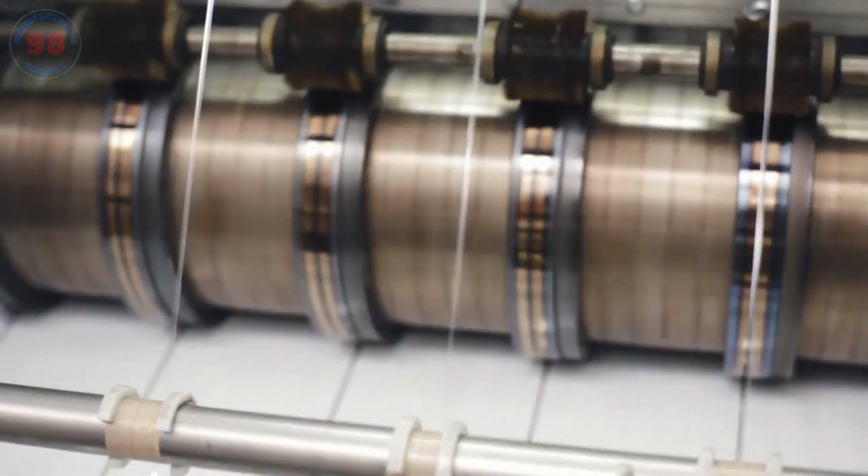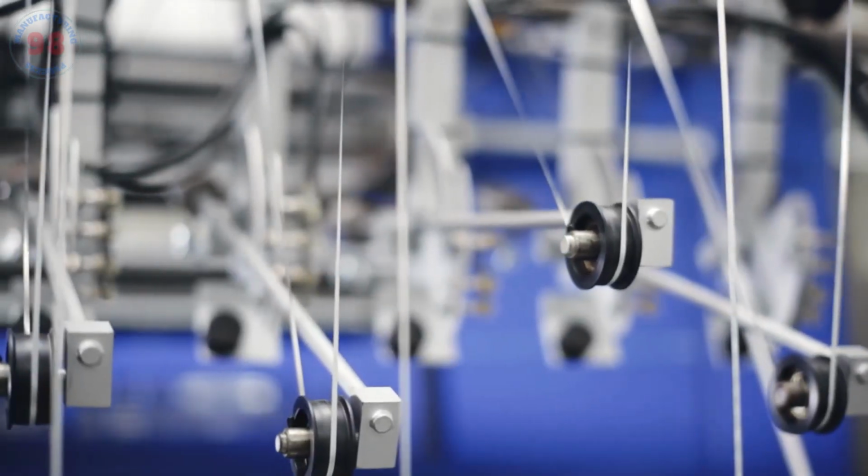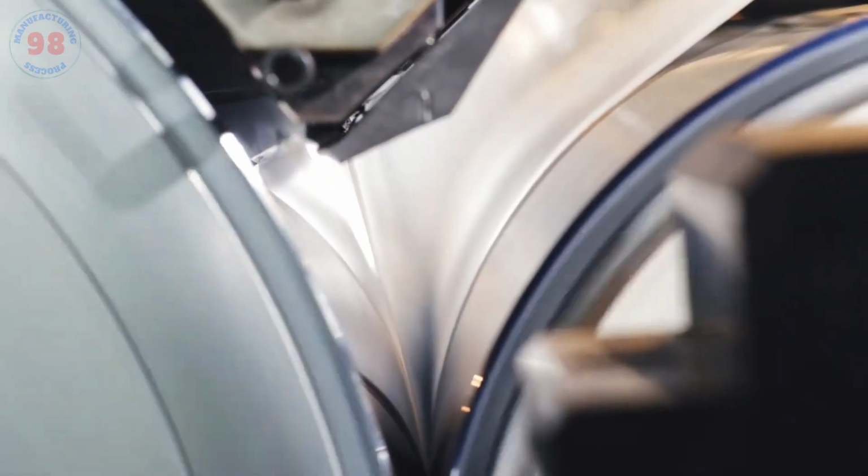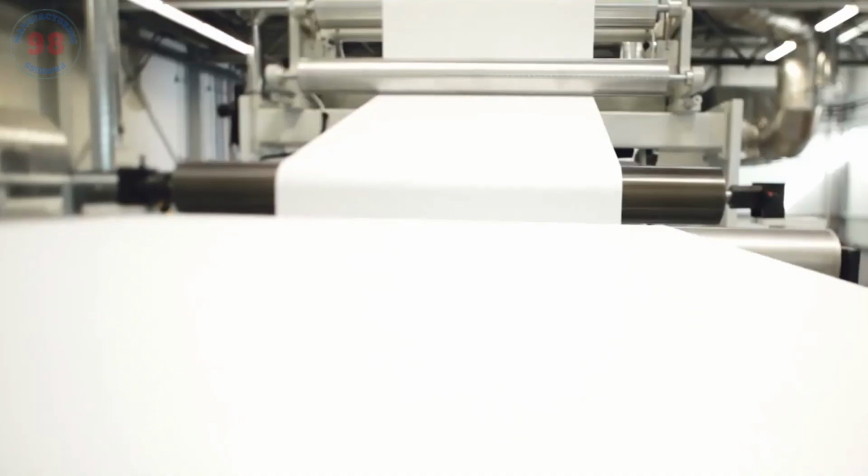The presence of these textile fibers plays an important role in preventing counterfeiting, as they are difficult to reproduce accurately without special technology and manufacturing processes.